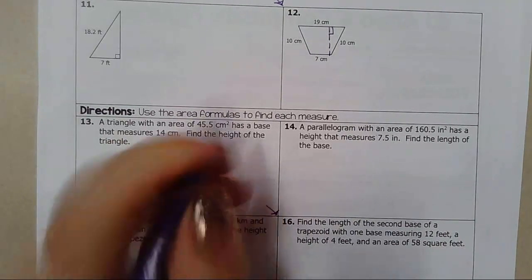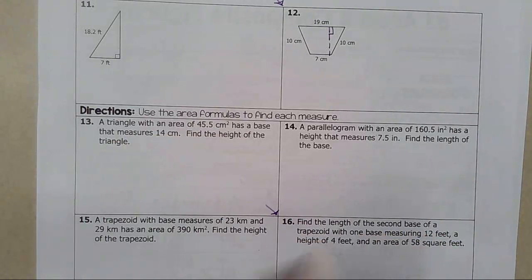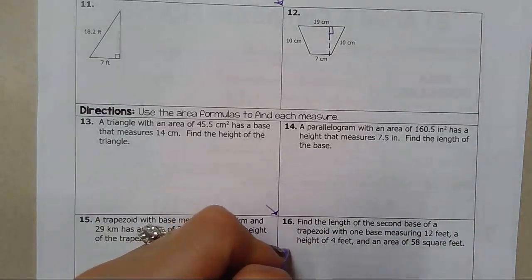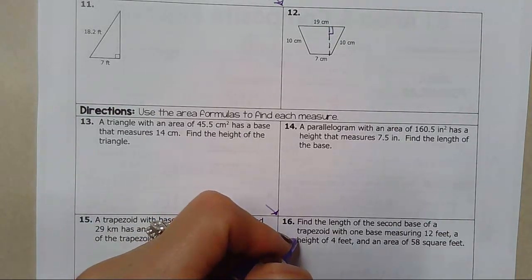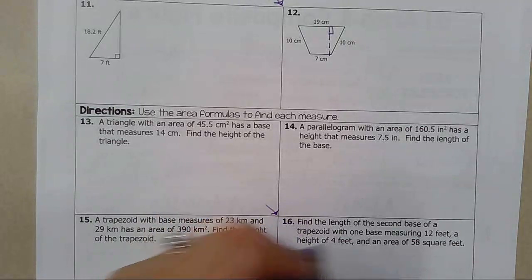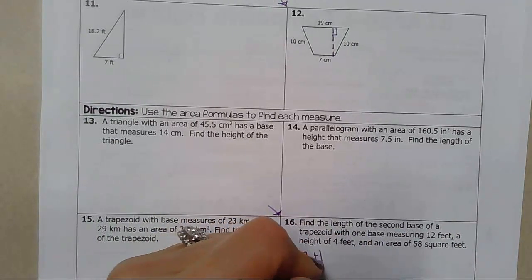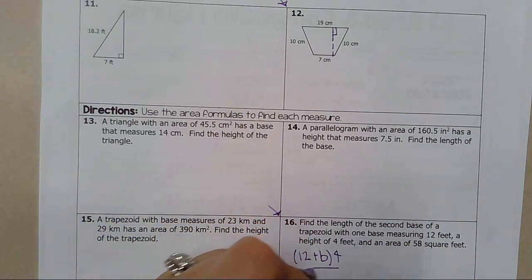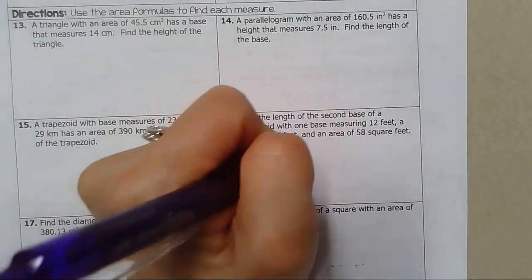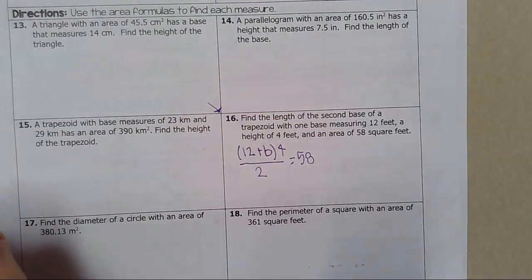And let's look at number 16. Find the length of the second base of a trapezoid with one base measuring 12 feet and a height of 4 feet. So remember, a trapezoid is base 1 plus base 2 times your height divided by 2. So we know one base is 12 plus your other base we don't know. We know that the height is 4 feet. We know that we need to divide it by 2. And we know that it has an area of 58 feet squared.